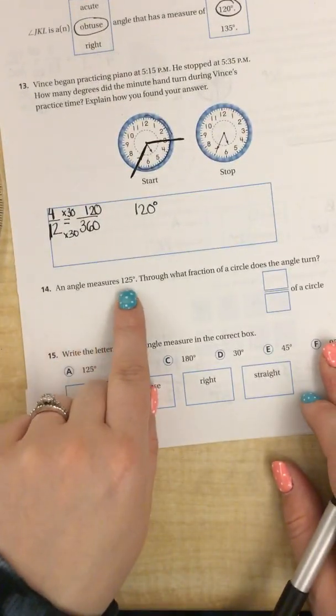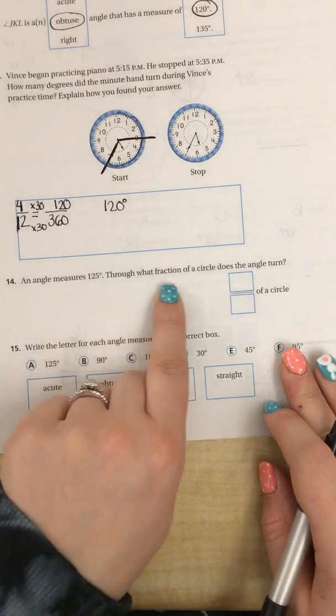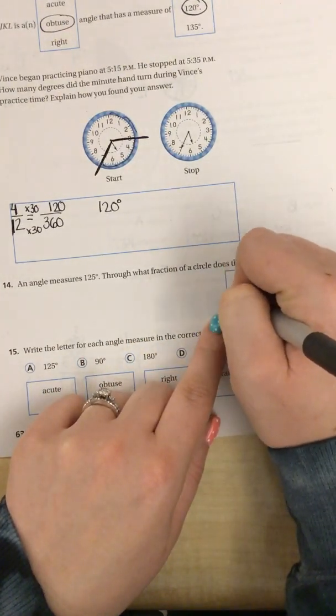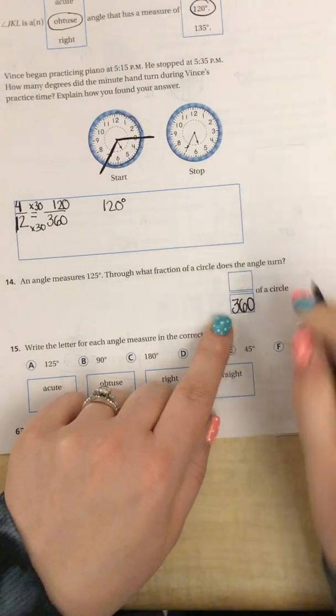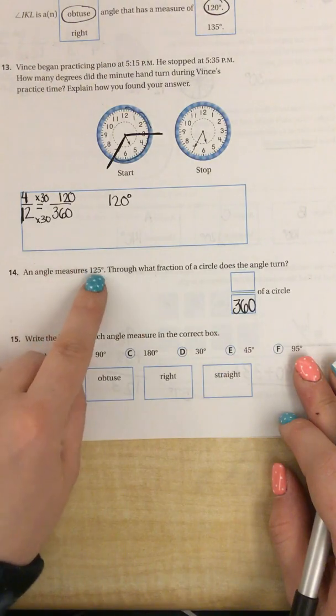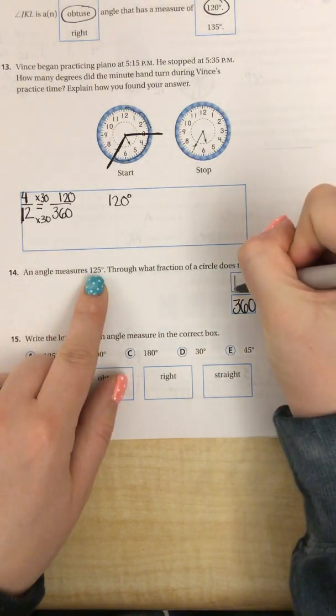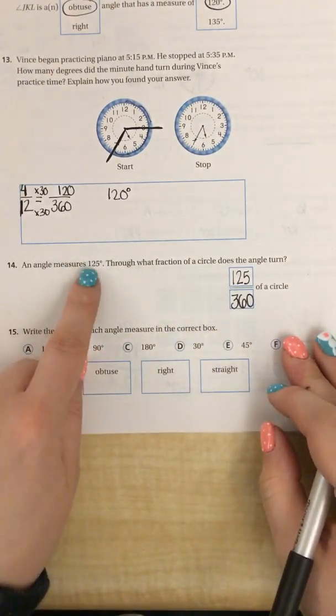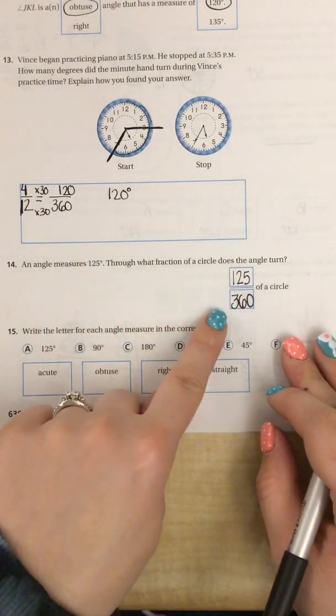An angle measures 125 degrees. Through what fraction of a circle does the angle turn? Well, I know that every circle has 360 degrees. So I know my denominator is 360. If we already know the degrees, then we just put that over 360. Because the whole circle is 360, and this is 125 degrees of that whole circle.